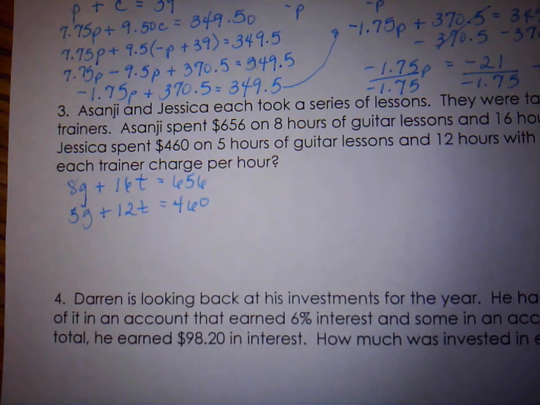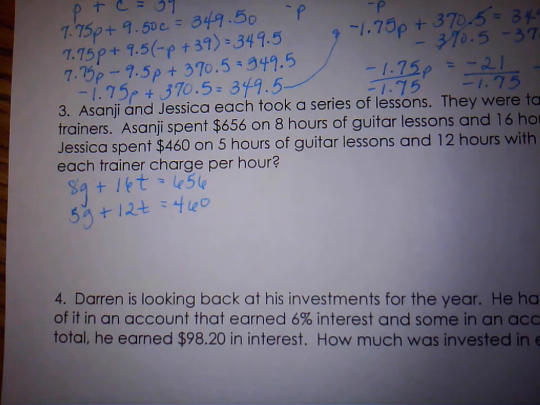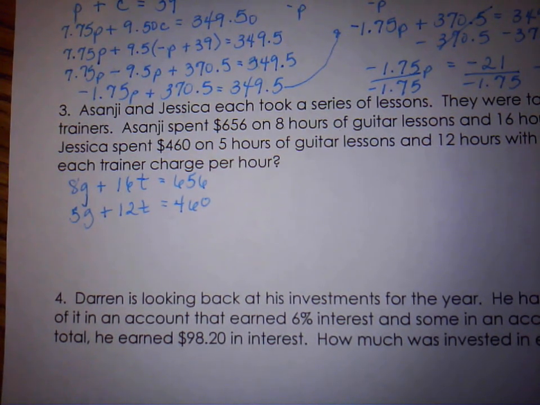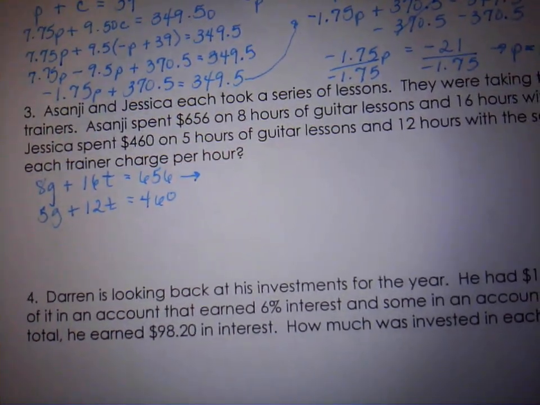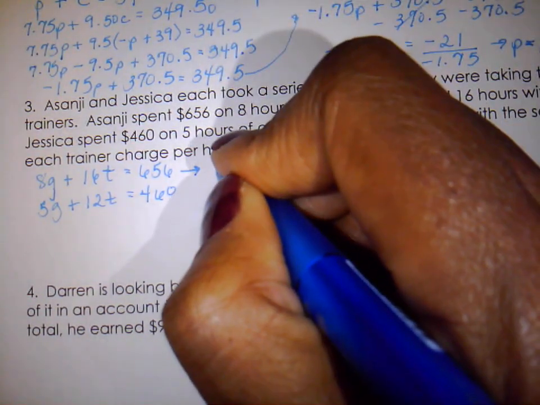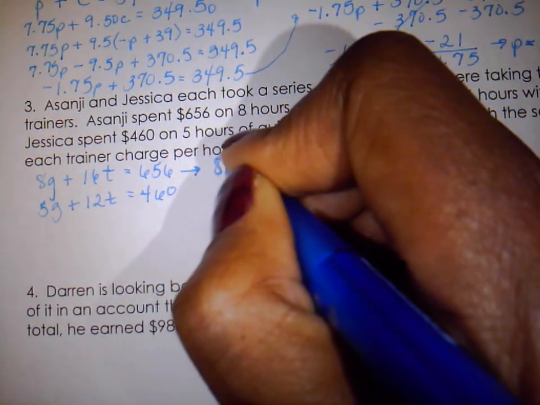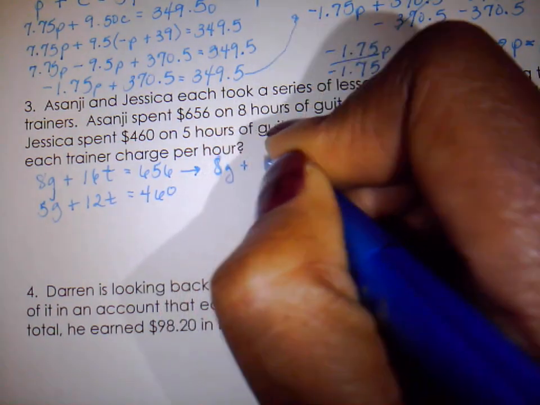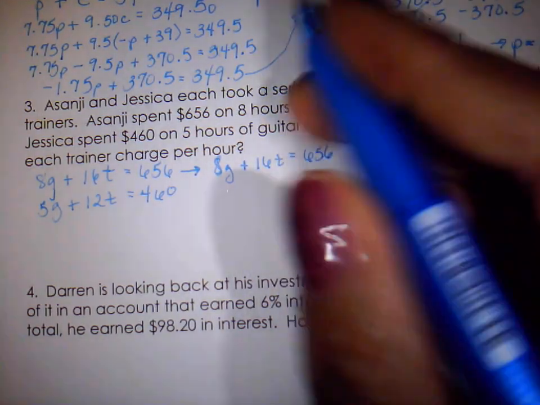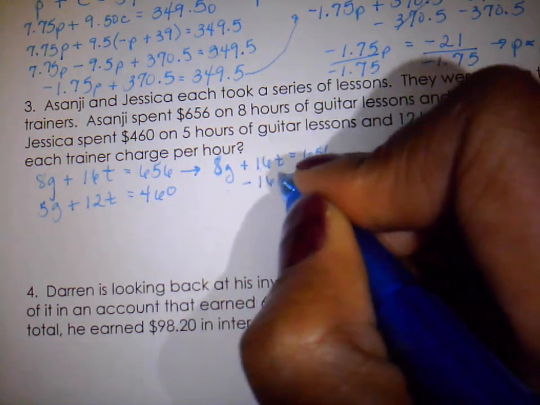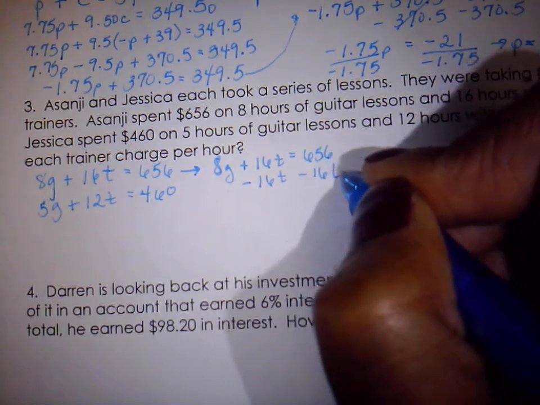Let me see. 656 divided by 8 is 82. 656 divided by 16 is 41. So I could do either one and not end up with a what? Now, we don't want any fractions, right? So which one do y'all want to solve for? G. It really doesn't matter. All right, let's solve for G. So I'm going to rewrite it right here. And I have 8G plus 16T equals 656. And if I'm solving for G, that means I'm moving T. So I subtract 16T on both sides. Okay?